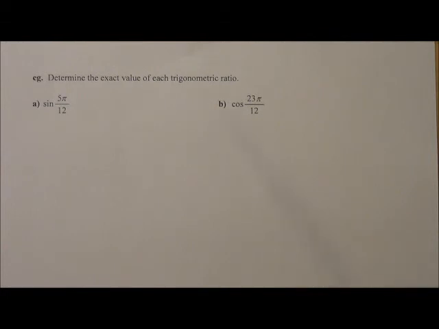So here we got sine of 5 pi by 12. Hopefully that angle looks familiar to you. The important thing here is to really concentrate to find which two special angles will add up or even subtract to make the angle that's given here.